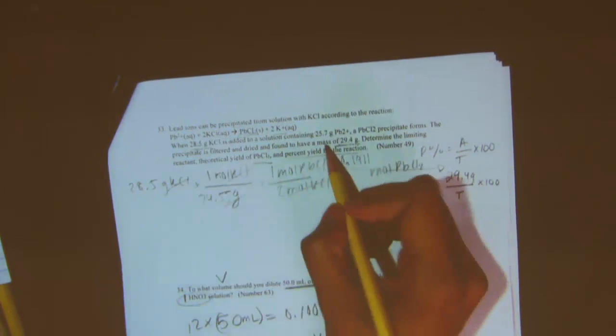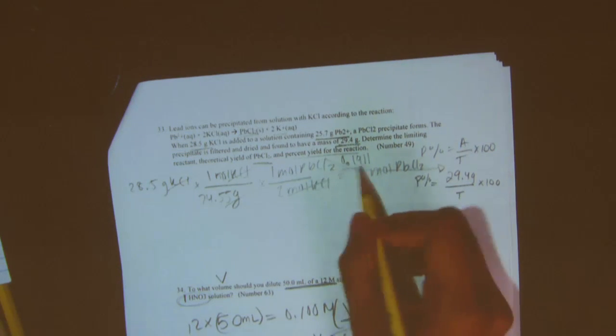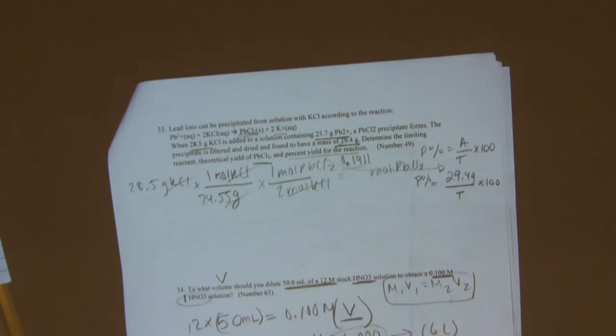0.1911, right? Okay, so that's how much I yield when I have this much product of KCl. So now let's do the same thing, but let's do it with Pb2+, just so we can see whatever value we get. Whichever one is the lower will be our limiting reactant.